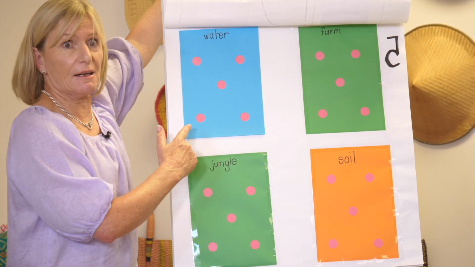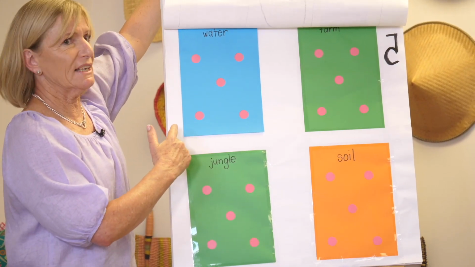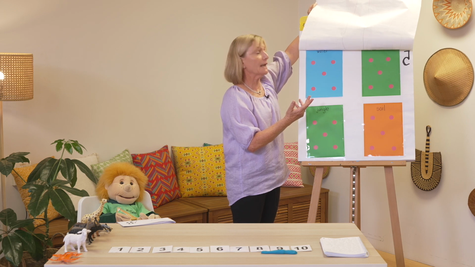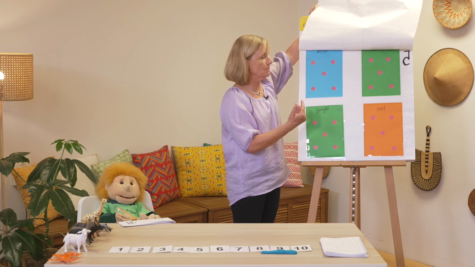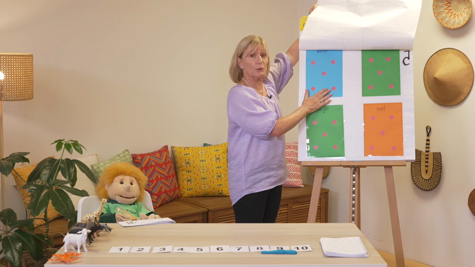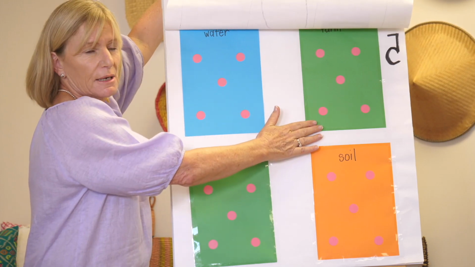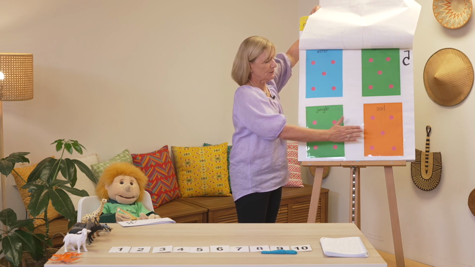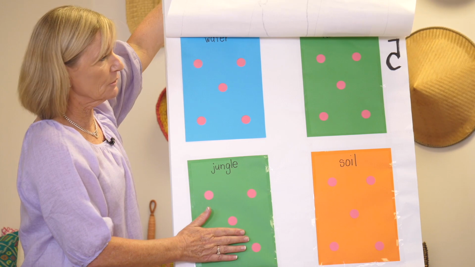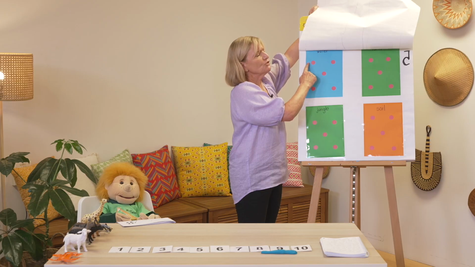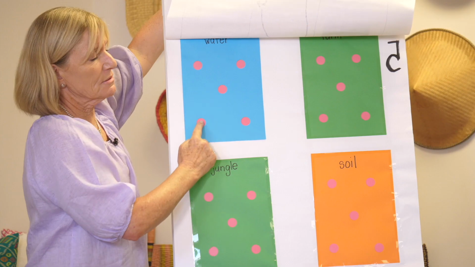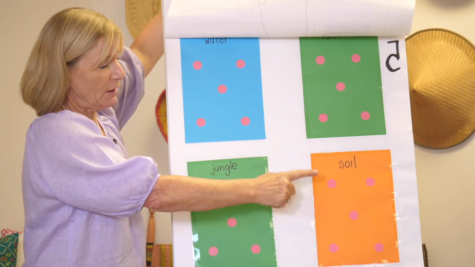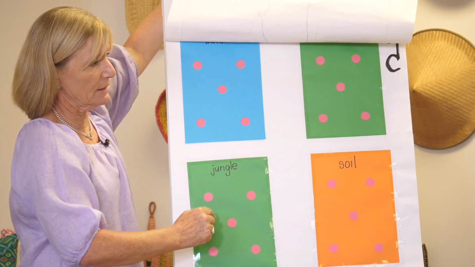Remember the We Must Have 5 zoo, where he didn't use photographs and he didn't use drawing, but he used symbols. He used blue to represent the colour of the water, green for the grass on the farm, orangey brown for the soil, and green for the jungle. And he just used dots to represent the number 5 in each of those areas.